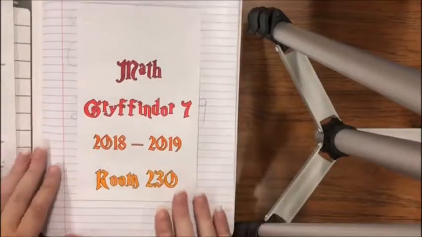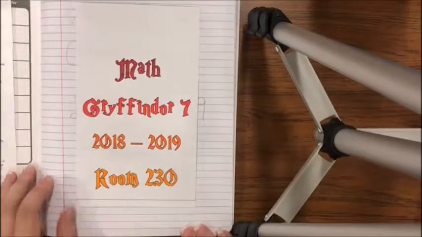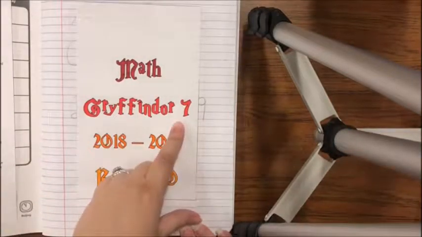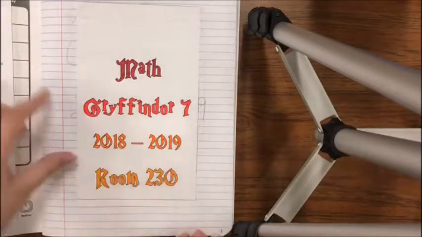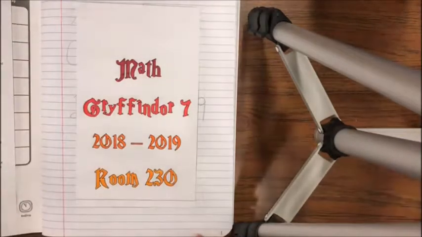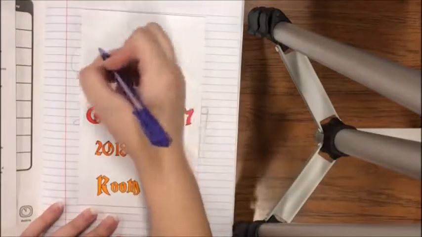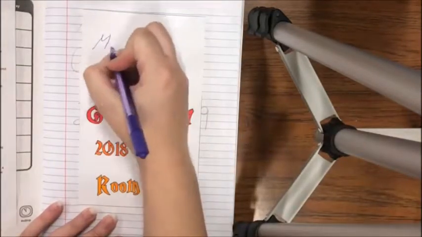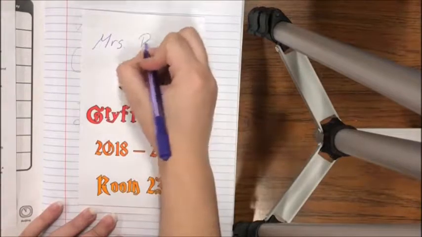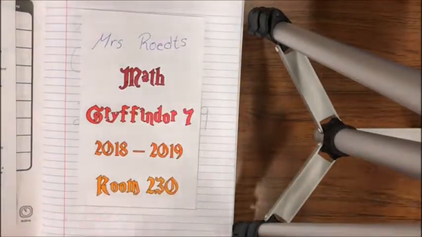So once you've done that, you also have a nameplate. Now every nameplate is slightly different. This is for Gryffindor for Math 7, okay? So once you've done this, you've glued this piece of paper in. At the very top of the page, you need to write your name first and last. So I'm gonna write my name in here. Okay. So go ahead and write your name.